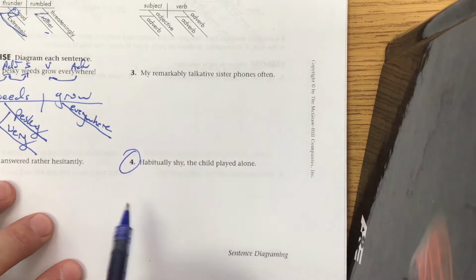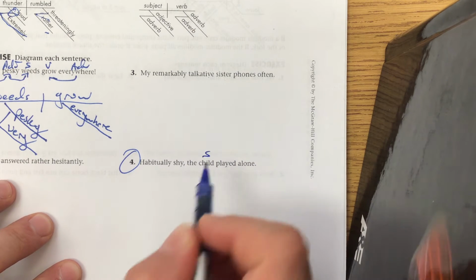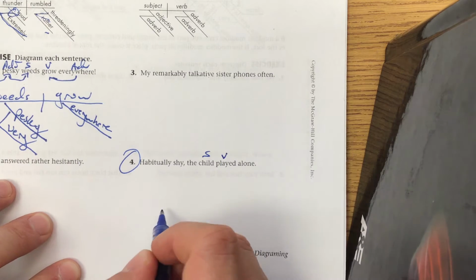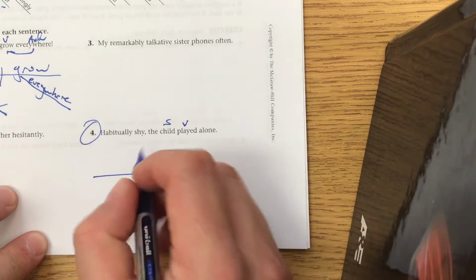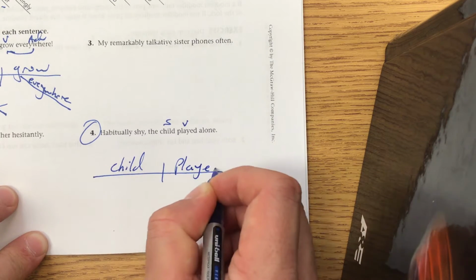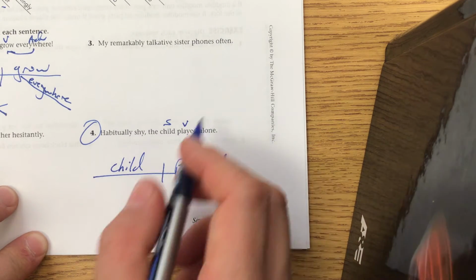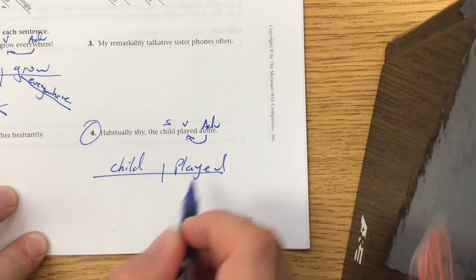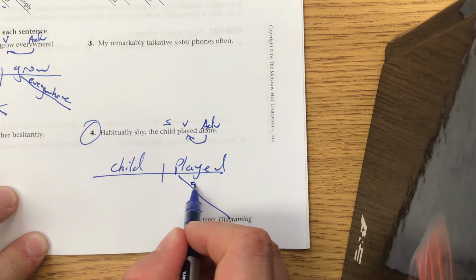Habitually shy, the child played alone. Child is my subject. It's what the sentence is about. Played is my verb. So I can go ahead and do the basic child played. Where did the child, or how did the child play? They played alone. Alone gives me more information about that, so it is my adverb.